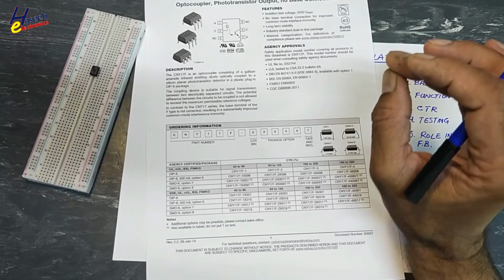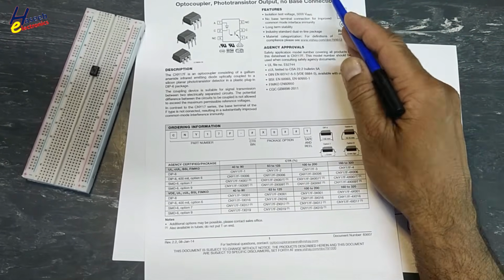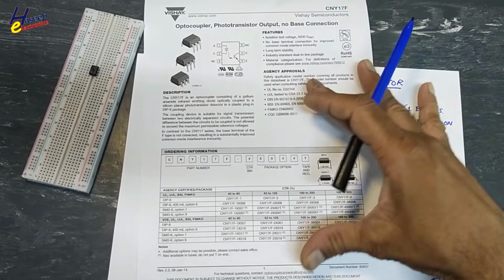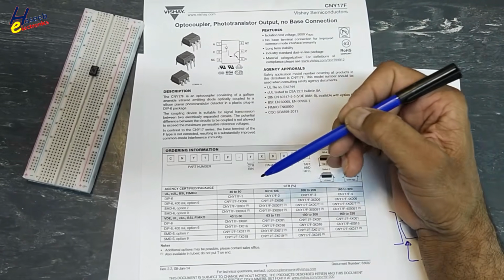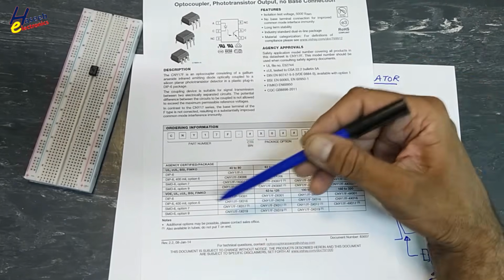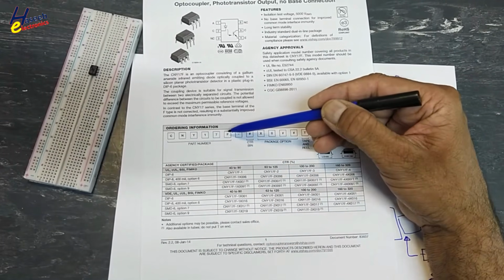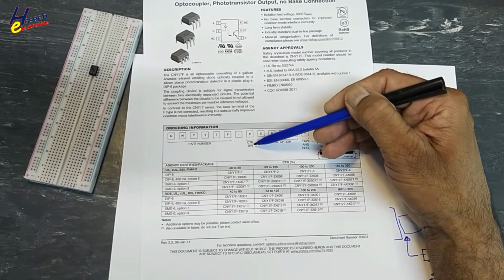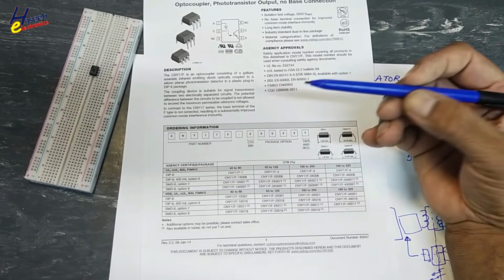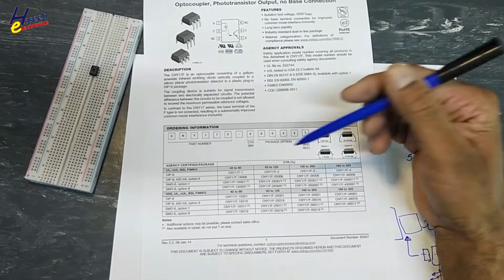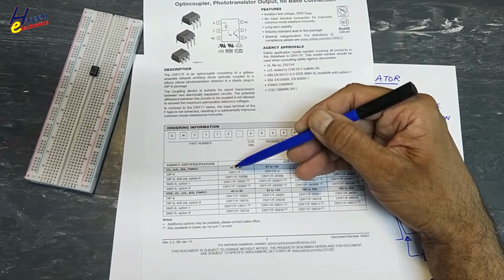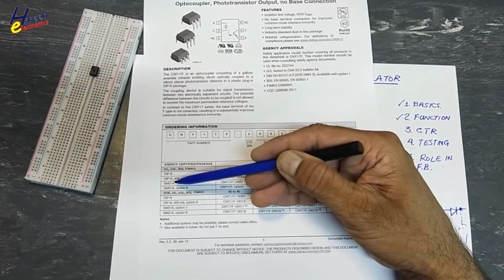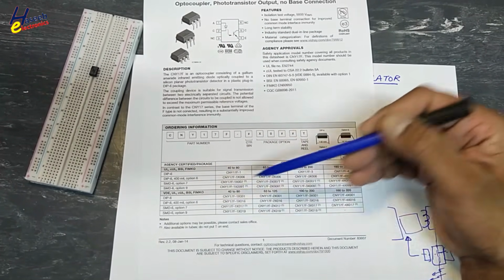Here is a very important point to understand. CNY17F is a family. Then there are different numbers. If you see this data sheet, CNY17F, this is the part number, dash CTR. What is the CTR? Current transfer ratio. We will discuss it now. Just see this table. Package, DIP6, SMD6, different package styles.